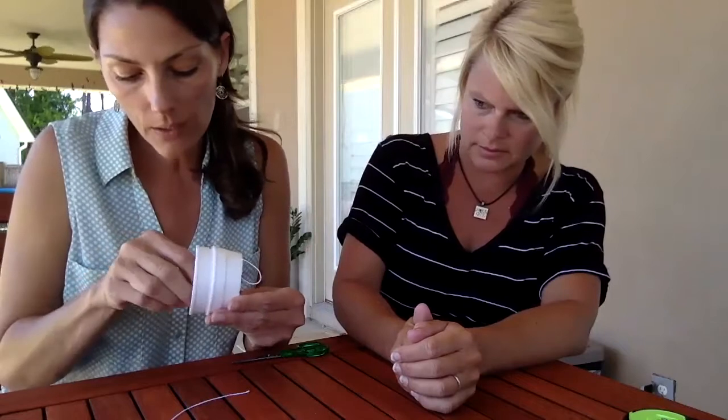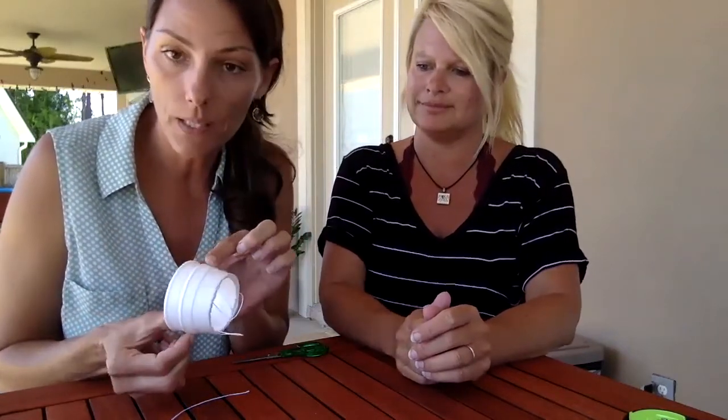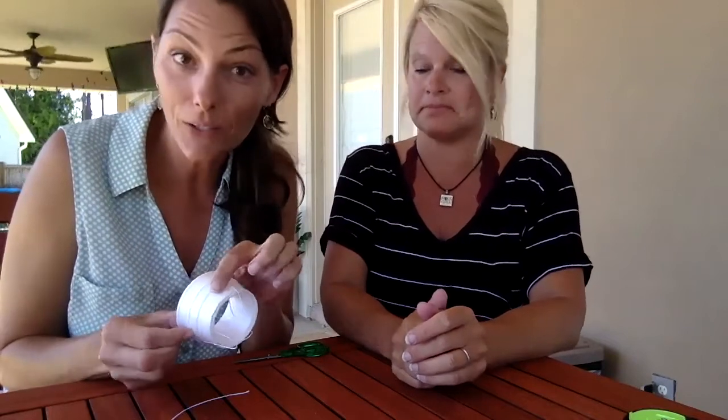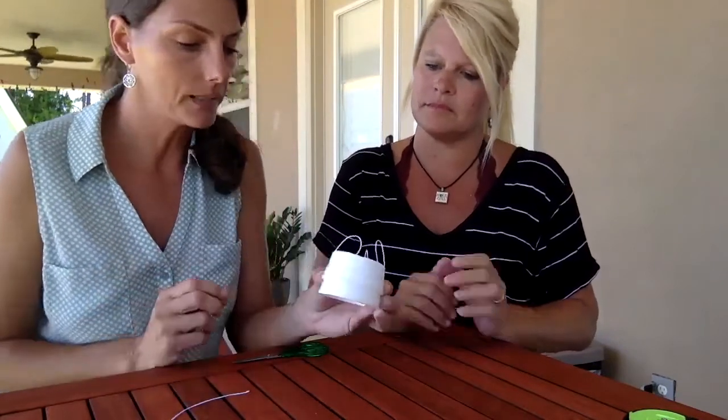Now, one way that you can make this your own is you can decorate this with Sharpies. Stickers. Yeah, stickers. That's a good idea. You can even paint it, but you want to let it dry before you start working with it. And I think that's it.